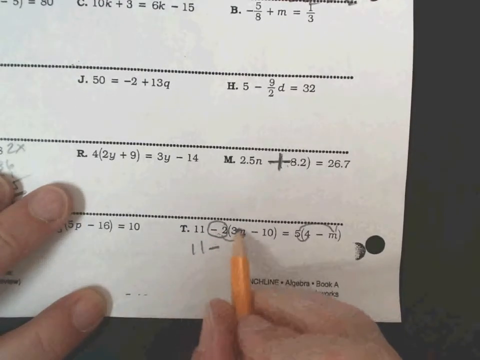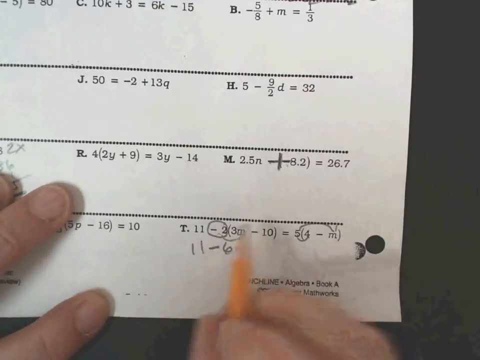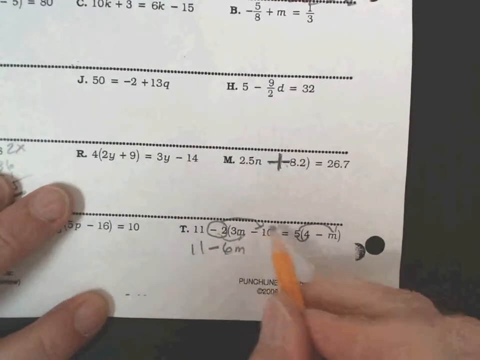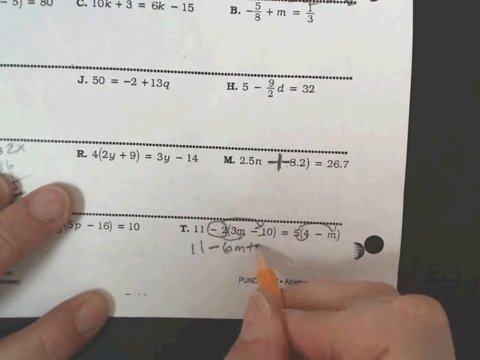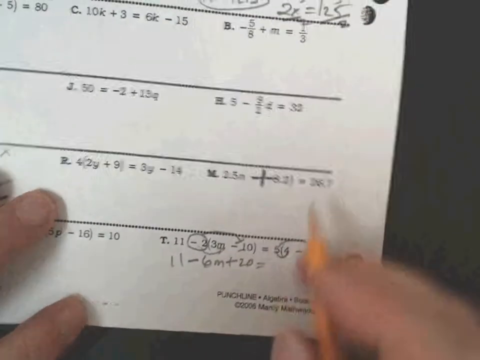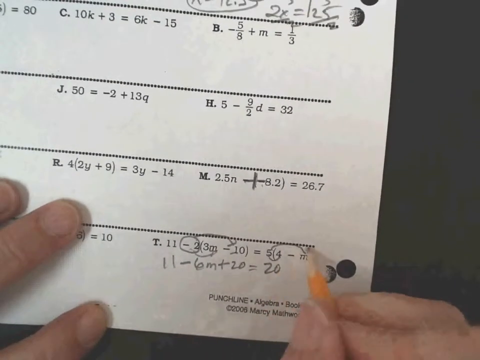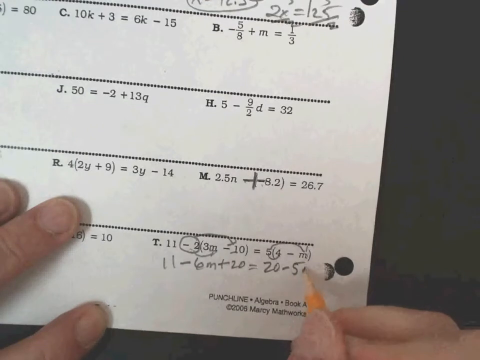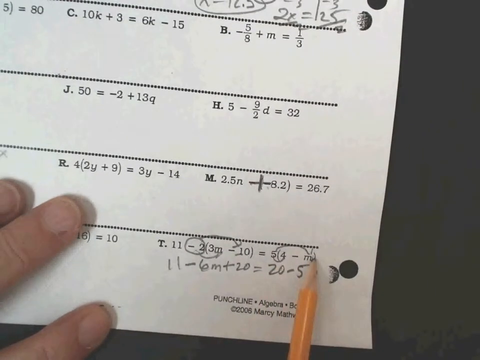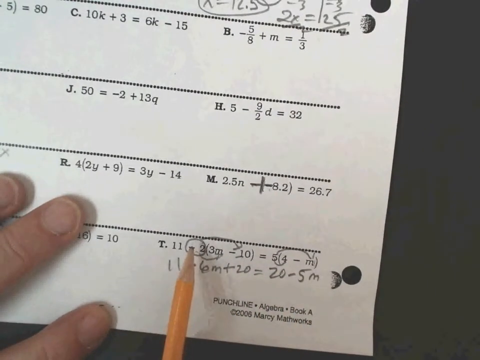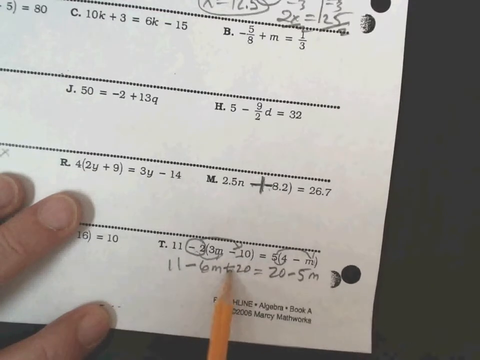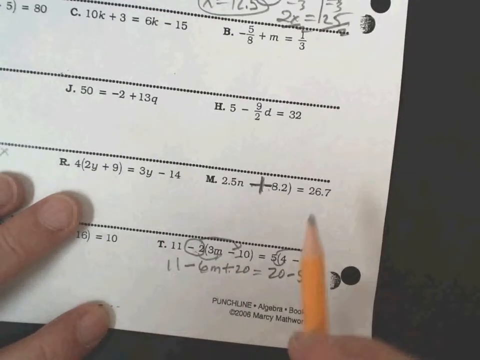So this will be 11 minus 2 times 3 m's is 6 m's. And then I have to do the -2 times a -10, so that's going to be a plus 20. 5 times 4 is 20. 5 times m is minus 5 m's. Make sure you do your whole distribution. Make sure you keep track of if a negative is multiplied by a negative, that you're changing the signs.